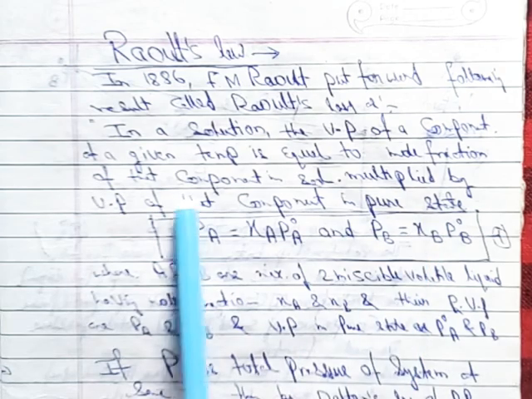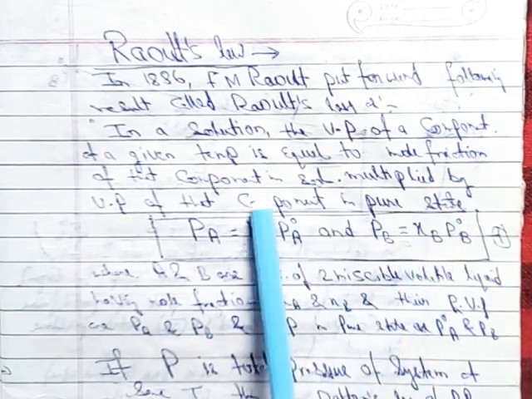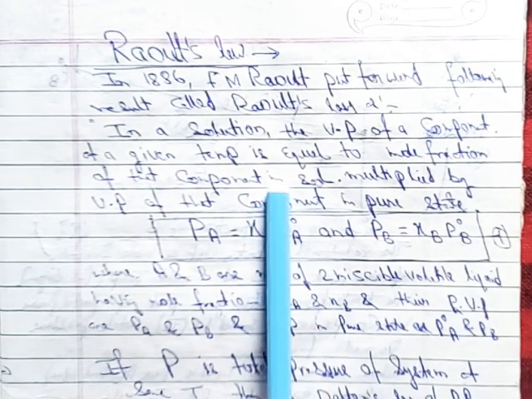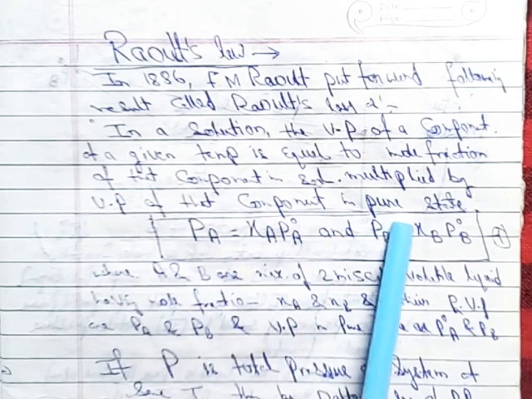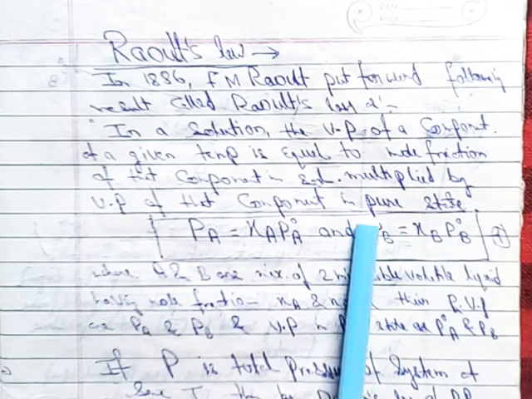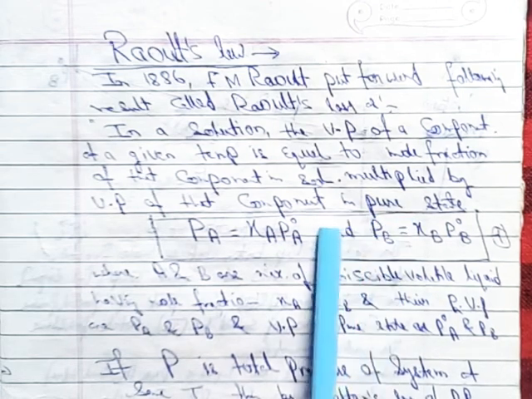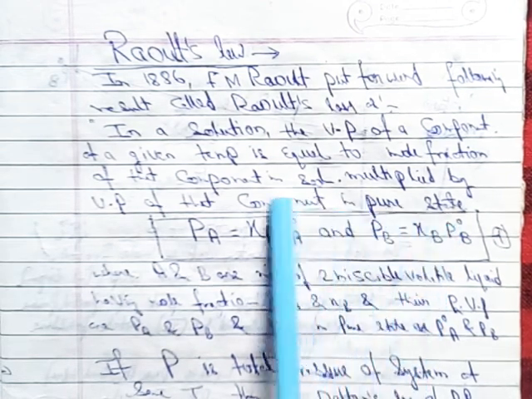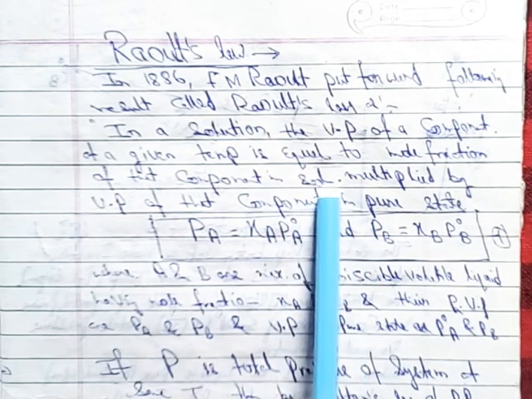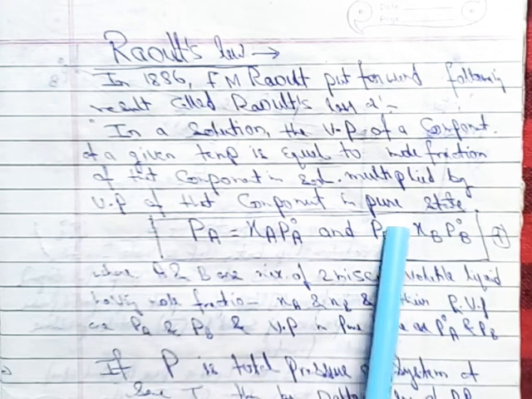So what is the meaning of the vapor pressure of that component in solution and in pure state? In solution means it is mixed with the solute. But when I talk about the pure state, it means it is not in solution. When we boil that liquid, we get the vapor pressure from that, and in solution we get a vapor pressure a little bit different from the vapor pressure we get in the pure state.